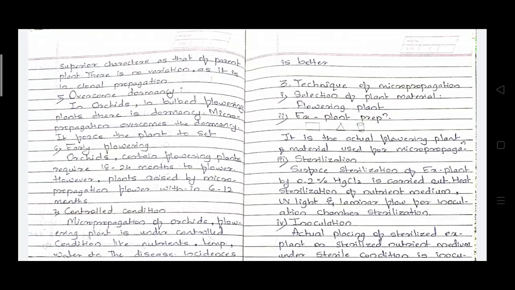So for plant material, 0.2% mercuric chloride is used for sterilization, and for the nutrient medium the heat sterilization technique is used, and all this procedure is carried out under UV light and laminar airflow.